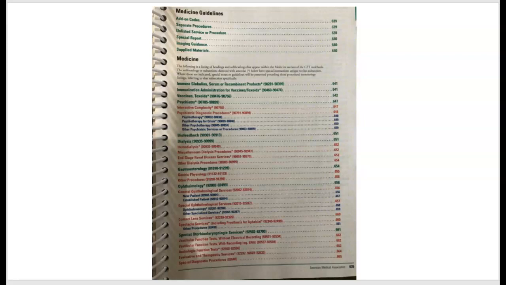As you can see, some of the common procedures that we see in the medicine section include psychiatry, vaccines, hemodialysis, biofeedback, ventilator management, allergy testing, echocardiograms, cardiac catheterizations, and some central nervous system assessment and testing. But I encourage you guys to go through the medicine coding guidelines. Again, they start on page 635 and go through page 638.